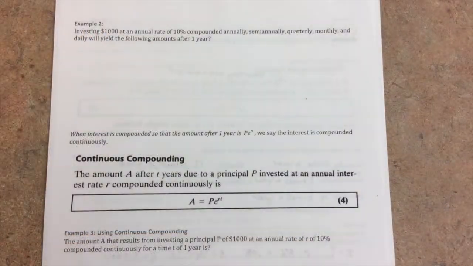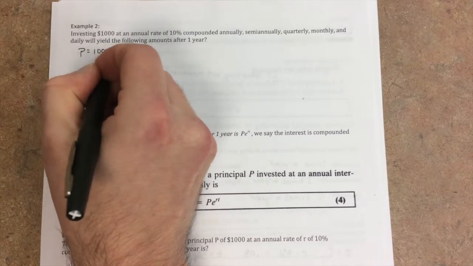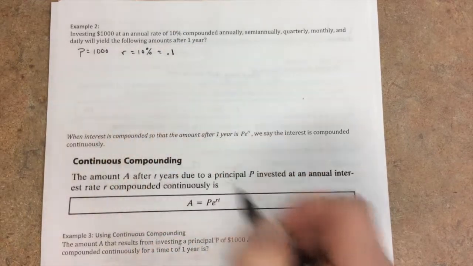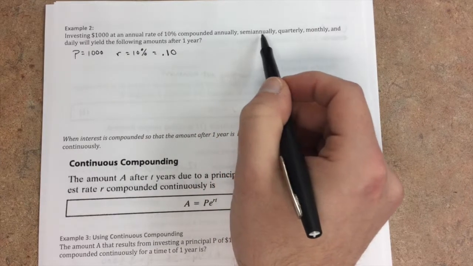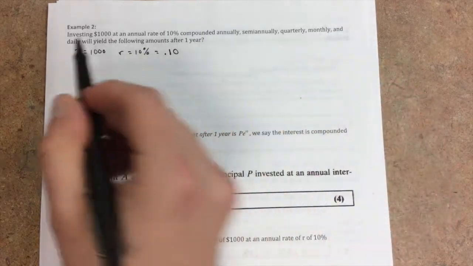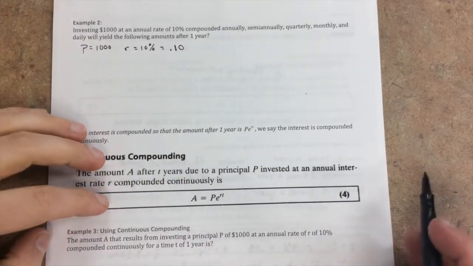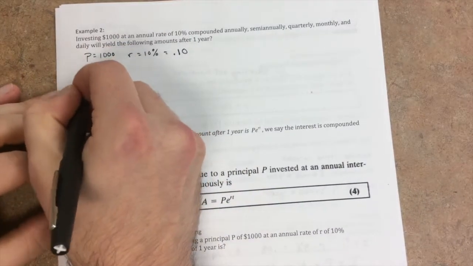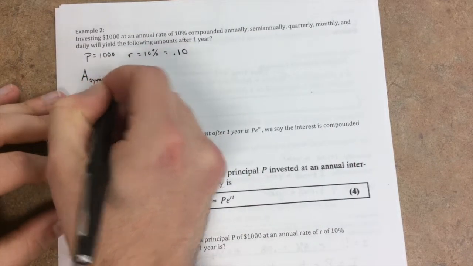Okay, so with example 2, let's just read this out. Investing $1,000 at an annual rate of 10%. So P is 1,000, R is 10%, which is 0.10. Compounded annually, semi-annually, quarterly, monthly, and daily will yield the following amounts after 1 year. I'm first going to write out the formulas, and then I'm going to do it on the calculator. So let's say our first one, amount after annually. I'm going to write 1 year.